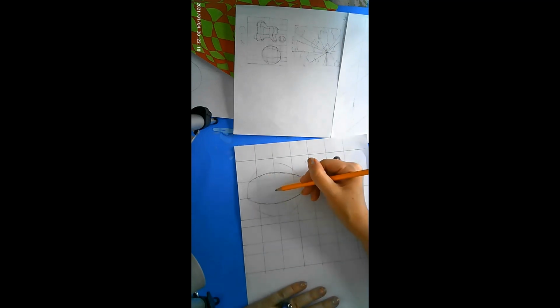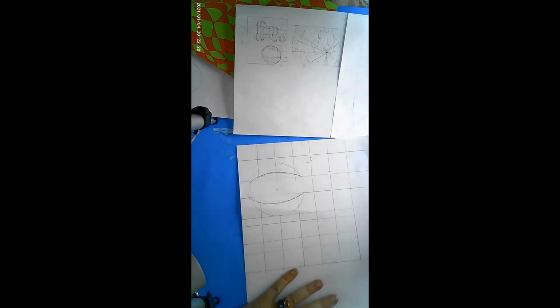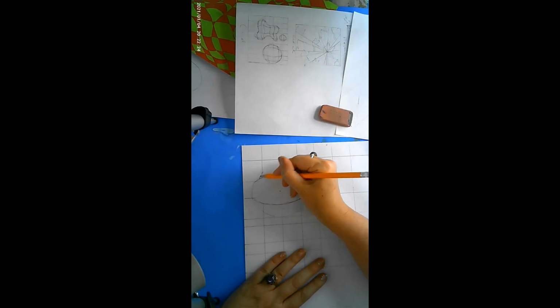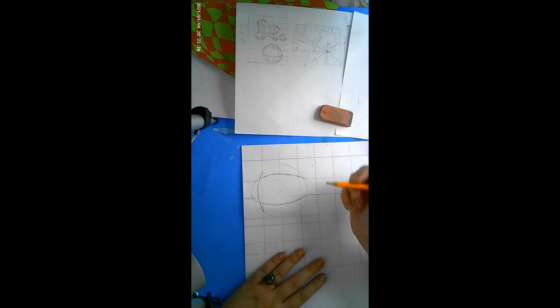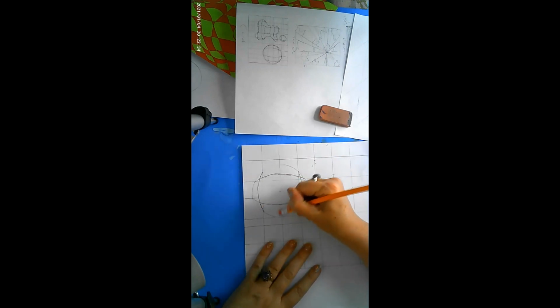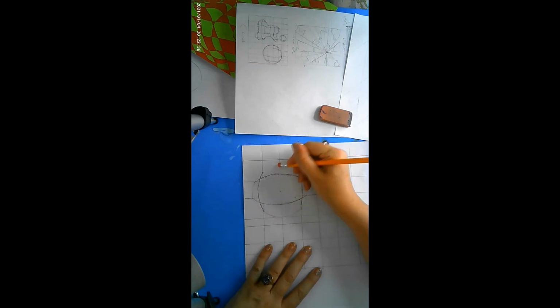Now, this one here is away from here, so I need to curve that way. This one is away from that one, so I curve that way. This line is only slightly off from that dot, so I'm just going to put a slight curve for that one.